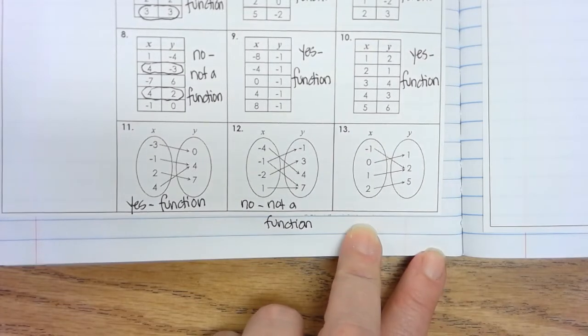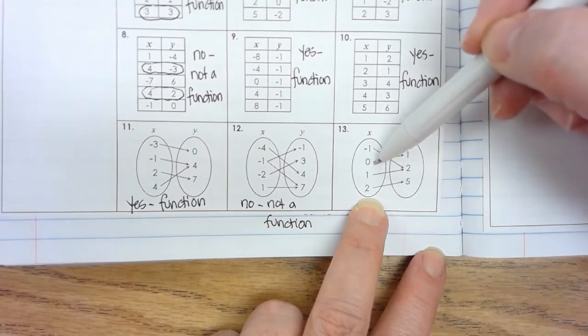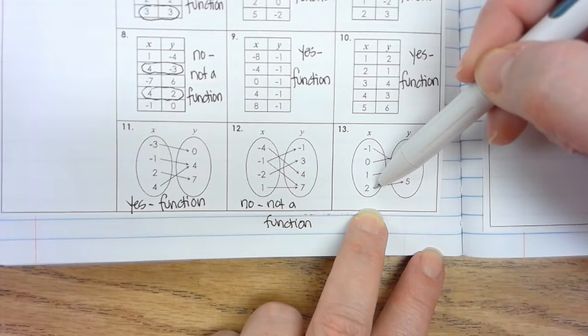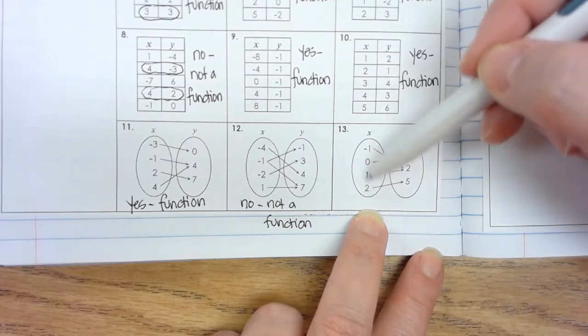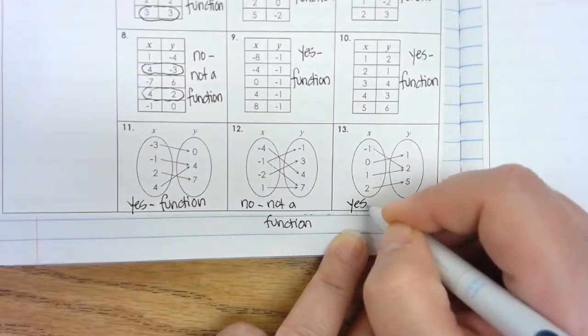And let's check number 13. -1 only points to 2, 0 only points to 1, 1 only points to 2, and 2 only points to 5. So our x's all just have one arrow off of them, so we can say yes, this is a function.